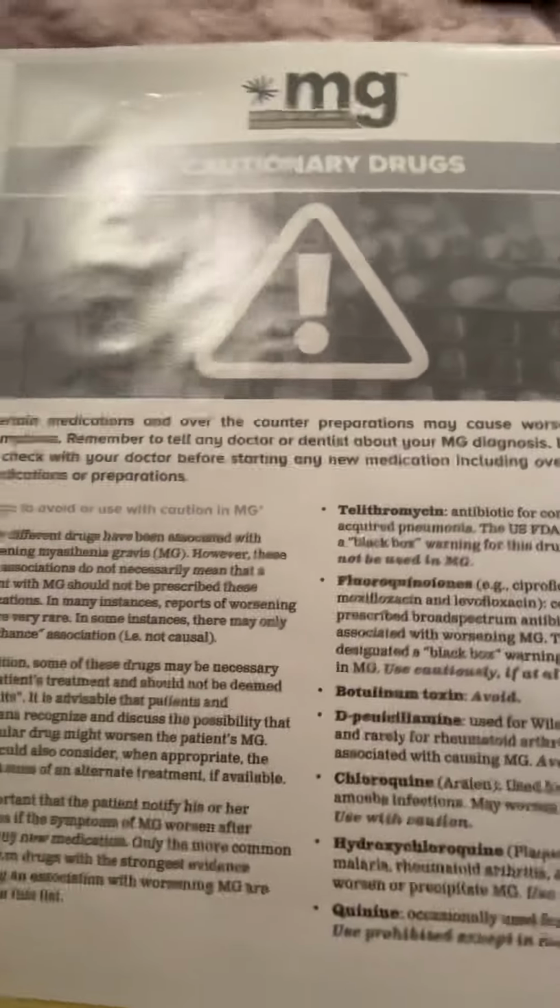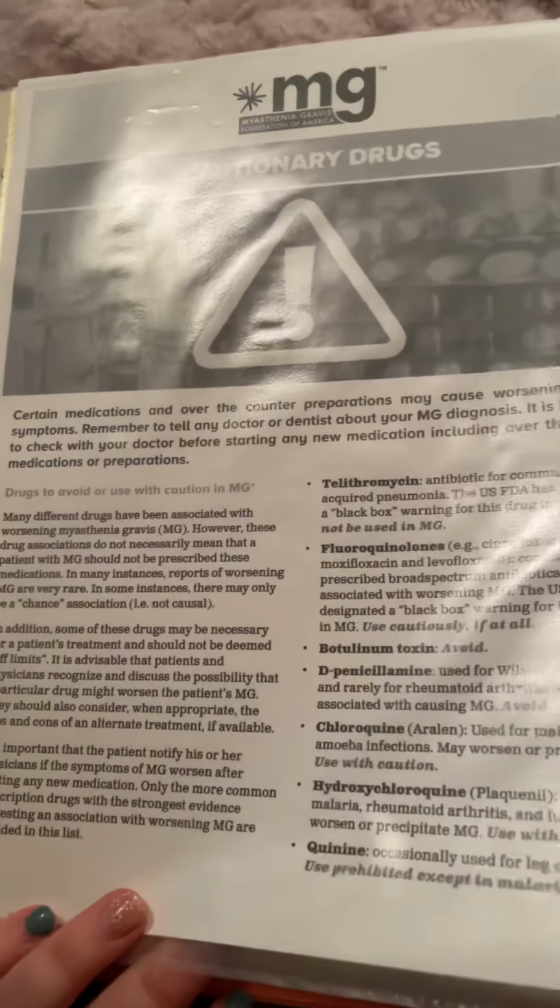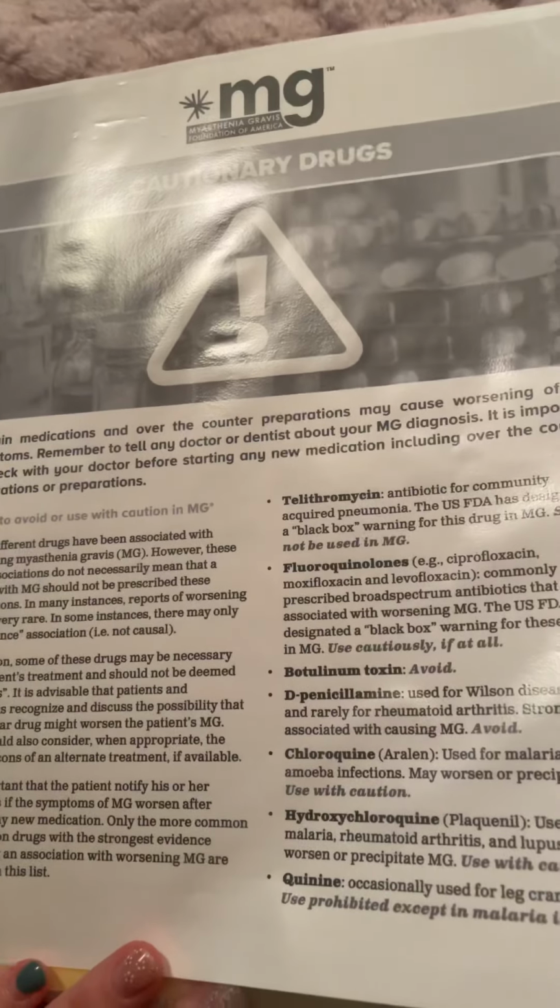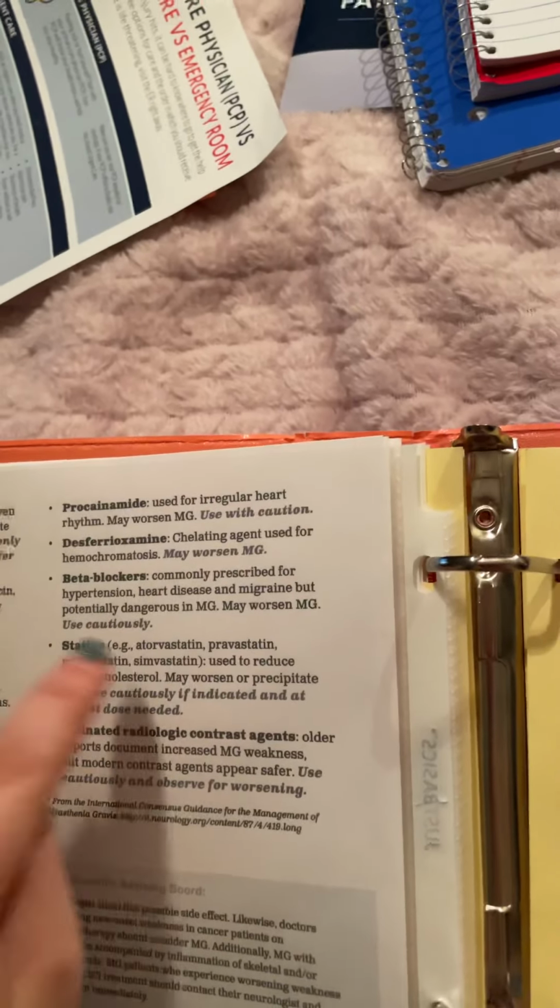After that, I don't have a tab for this really. I just have some resources, which I need to switch over to a different page, but I had the cautionary drugs, just because I feel like that's a really important one to have. When I was in the hospital for my thymectomy, I was going to be given beta blockers, and I actually noticed that it was on this list. Now, not to say that we can't have it, but it's a cautionary drug.